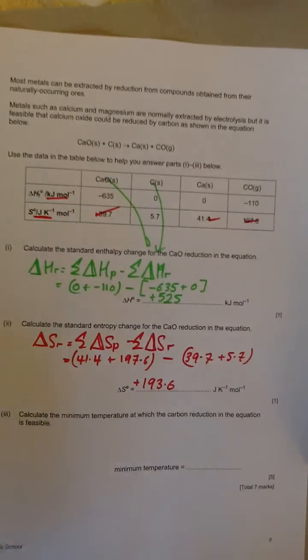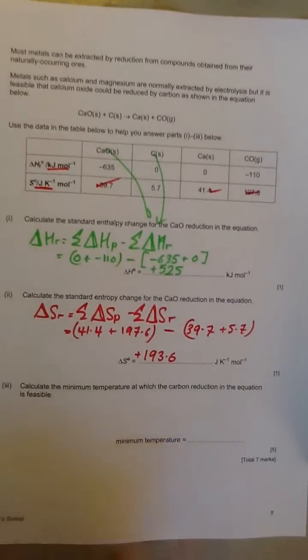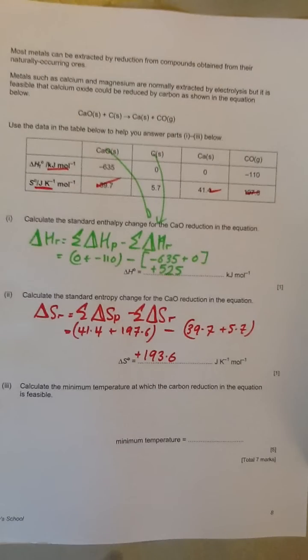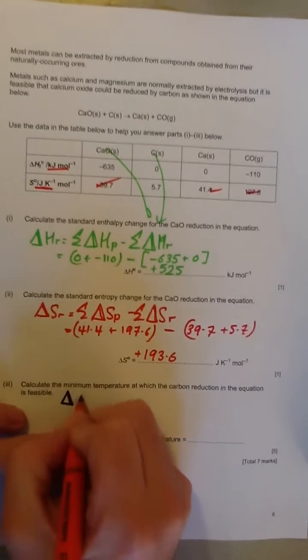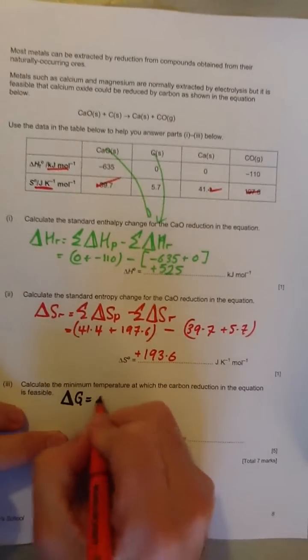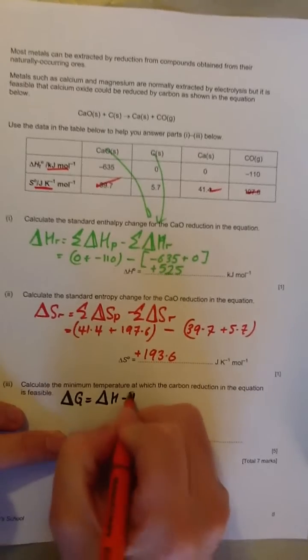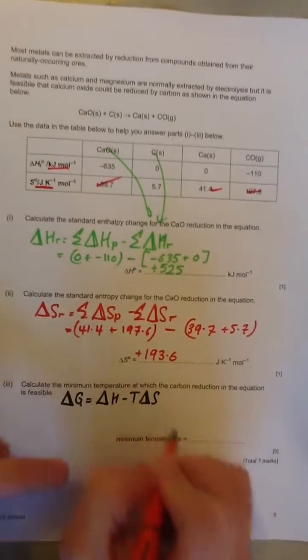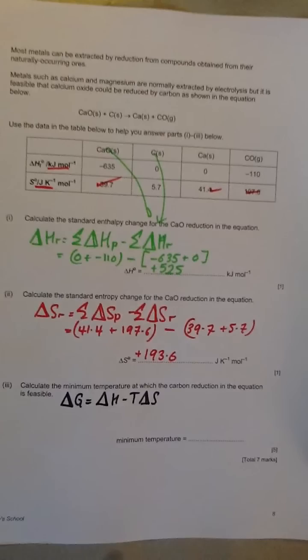Last part, it says calculate the minimum temperature at which carbon reduction in the equation is feasible. So for this you need to use the Gibbs equation, which is delta G equal delta H minus T delta S. And for a reaction to be feasible, for it to happen, the Gibbs energy has to be 0 or less than 0.